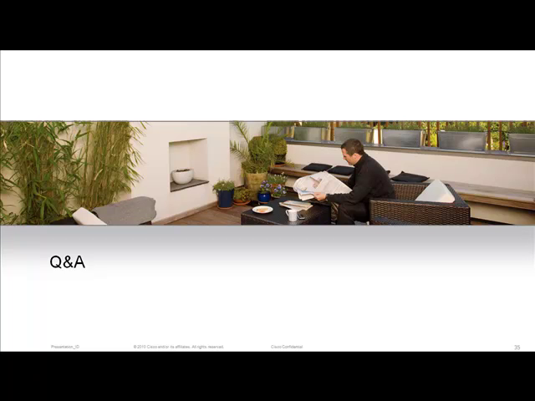Excellent. Okay, moving on to our next question. Is GetVPN over DMVPN a recommended topology? In general, we don't run GetVPN over DMVPN. You end up with double encryption.